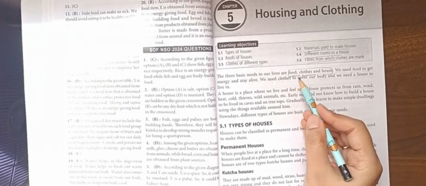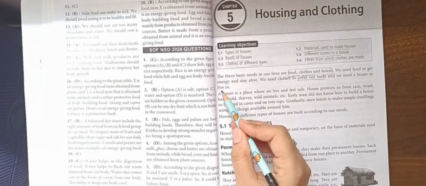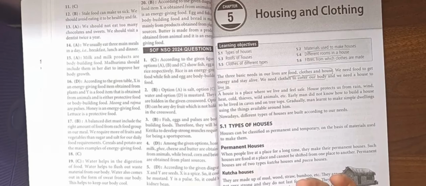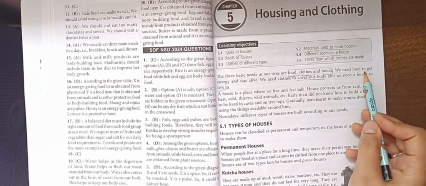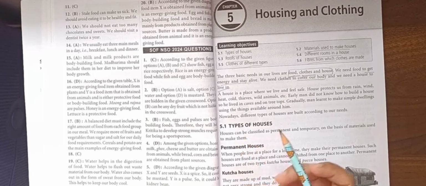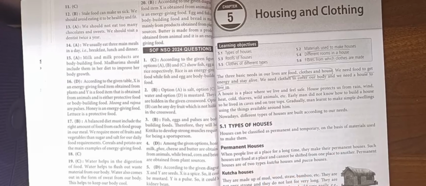Why do we need clothes? To cover our body. And why do we need a house? To live in. If we don't have a house, we burn in the harsh sunlight. We will get cold in the rainy season or in the winter season. So we need a house to live in. And why do we need food? We need food to stay alive and for energy. If we don't have food, we don't get energy from anywhere and we will die.